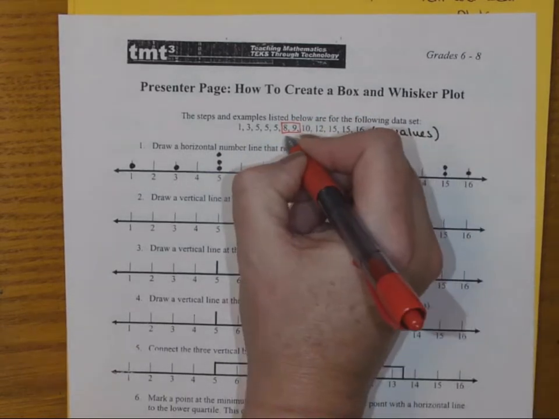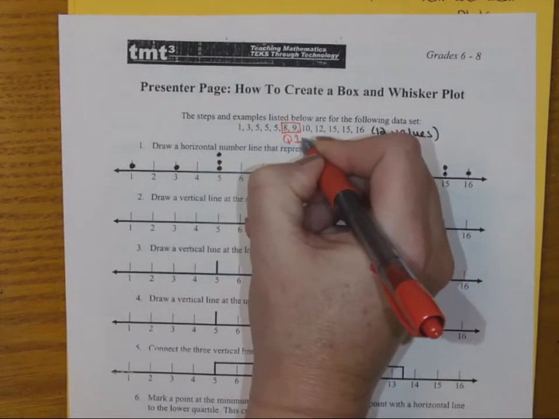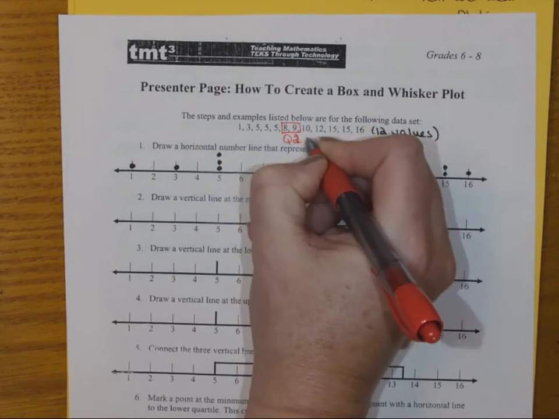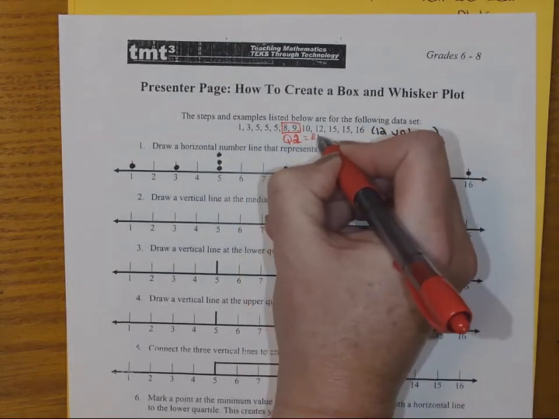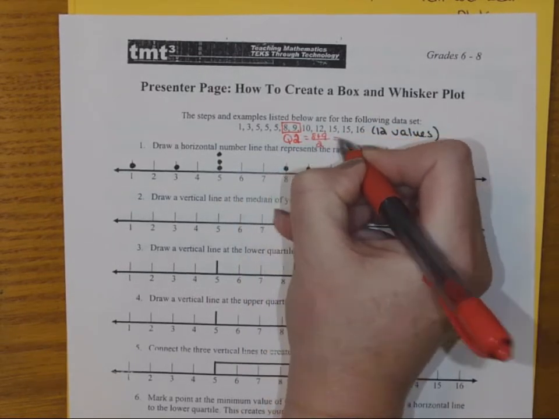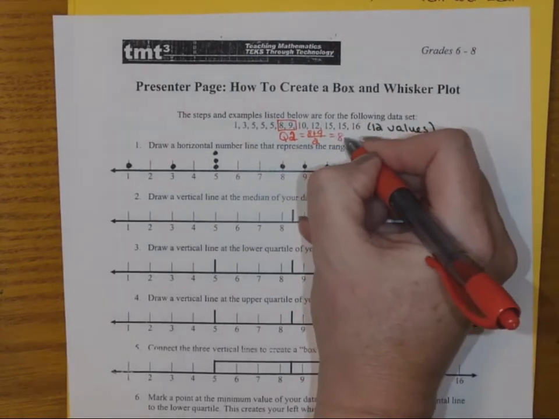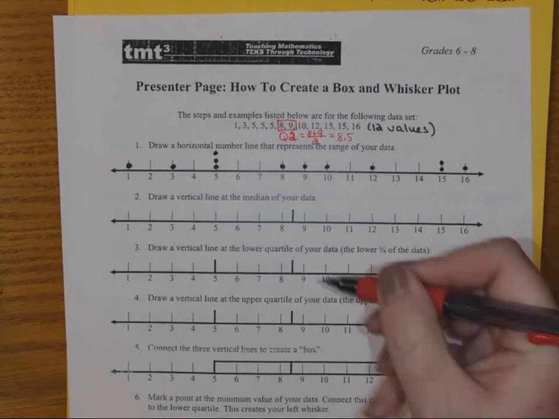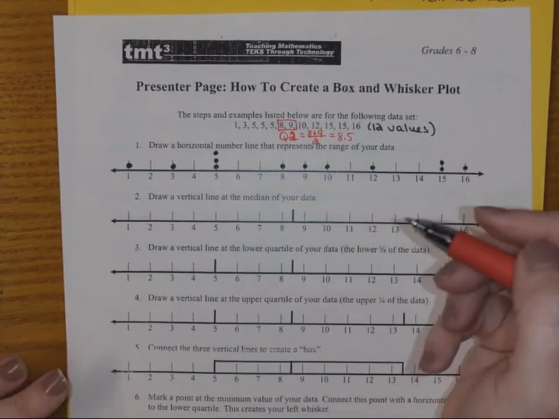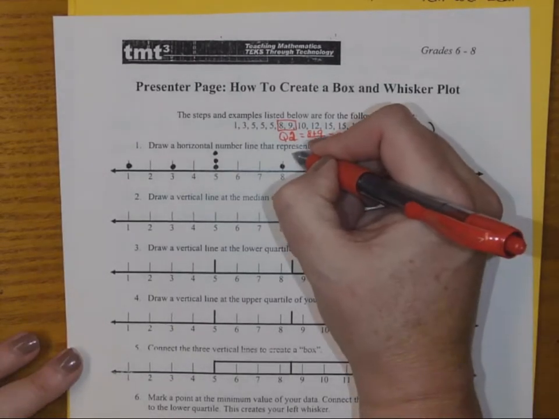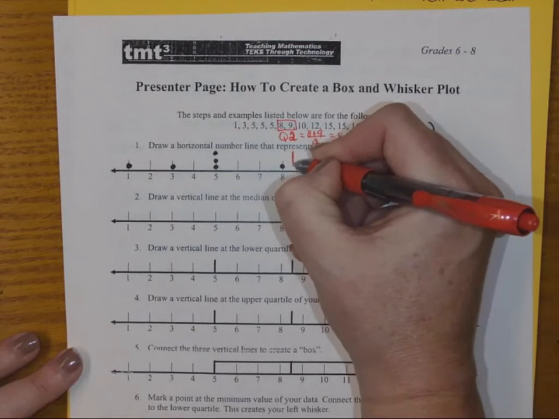So not Q1, that would be Q2. Q2 is going to be the average of these. You can either show the work there, or you can just think about what would be square in between 8 and 9, and that would be 8.5. Notice they're doing it in stages, but we're going to do it together. So we're going to draw a vertical line at 8.5.